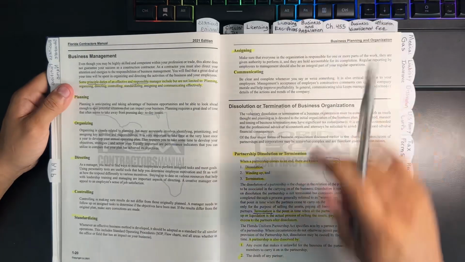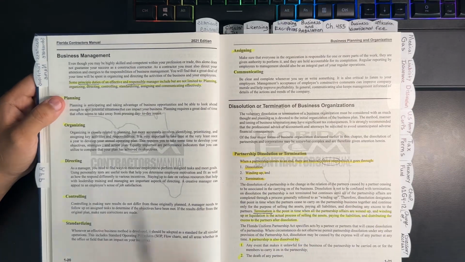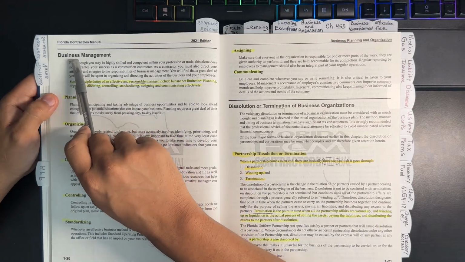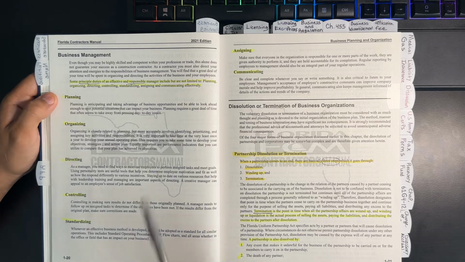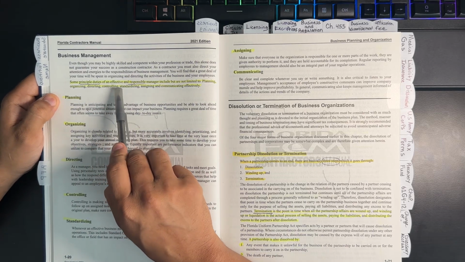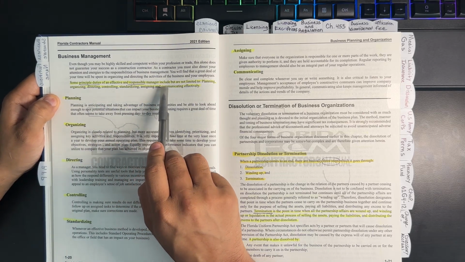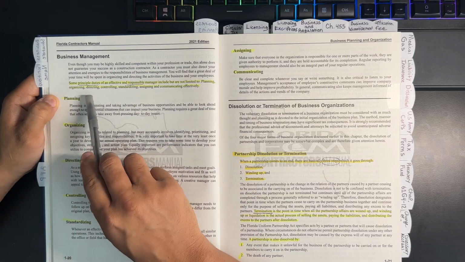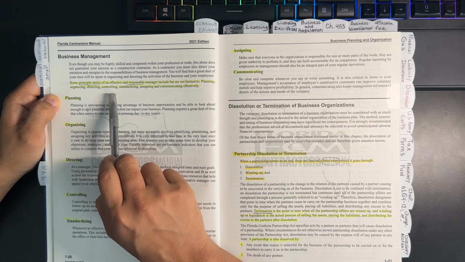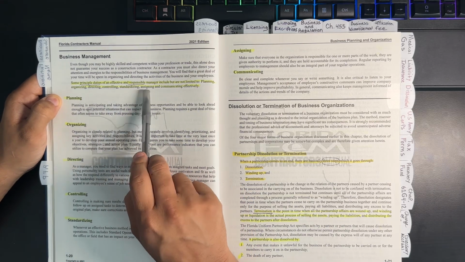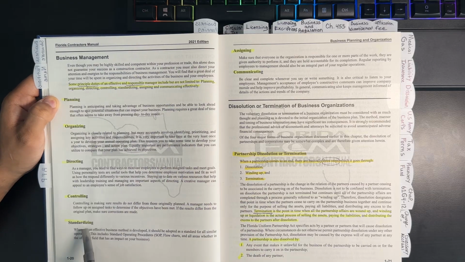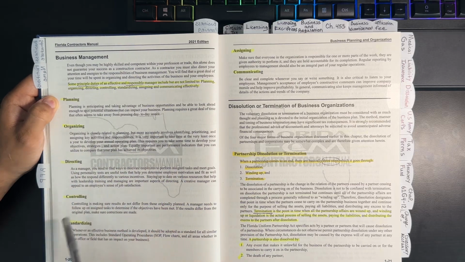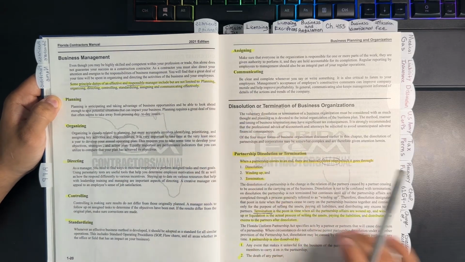Skip a couple pages on to page 120. Here we are under business management. Some principal duties of an effective and responsible manager include, but are not limited to, planning, organizing, directing, controlling, standardizing, assigning, and communicating effectiveness. Here all those points are highlighted.